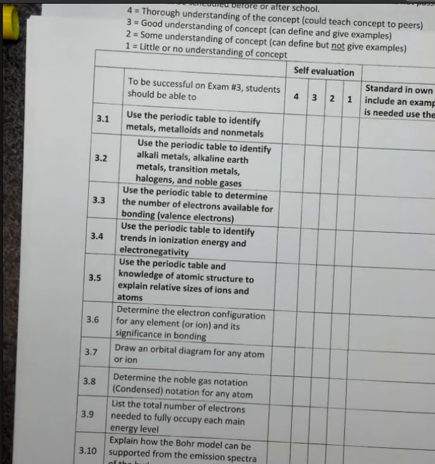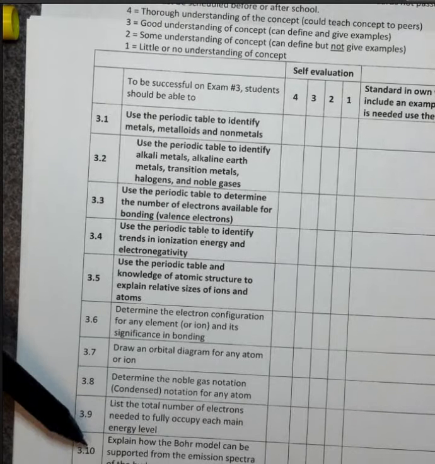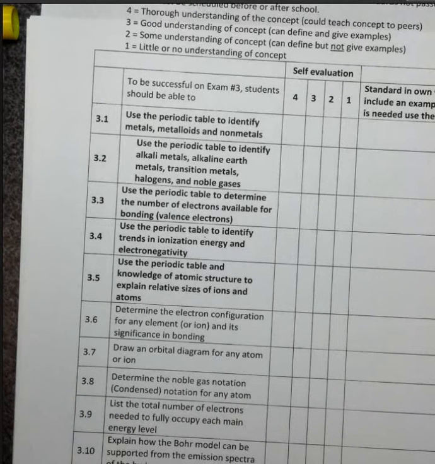So we're going to start today by talking about the Bohr model and how it can be supported from the emission spectra of hydrogen. Say what? In order for us to talk about the Bohr model of electrons and the emission spectrum of hydrogen, we're going to need to talk about light. While you get out a piece of paper for notes, I'm going to set up some pretty pictures.